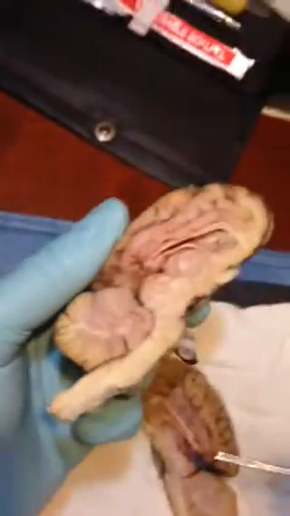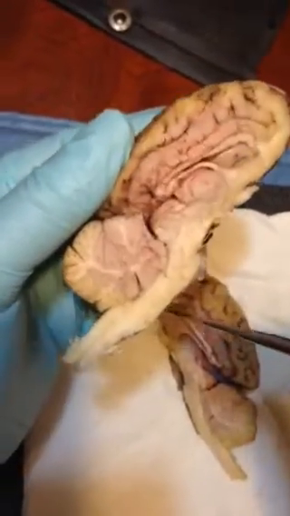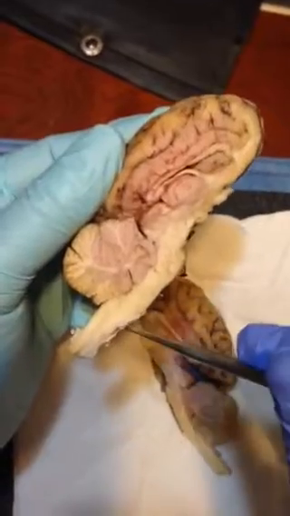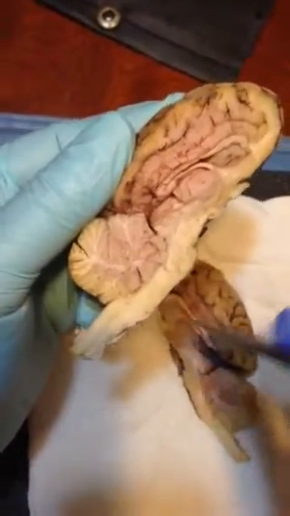And then this is our pons here, right here, and of course you have the medulla oblongata here.